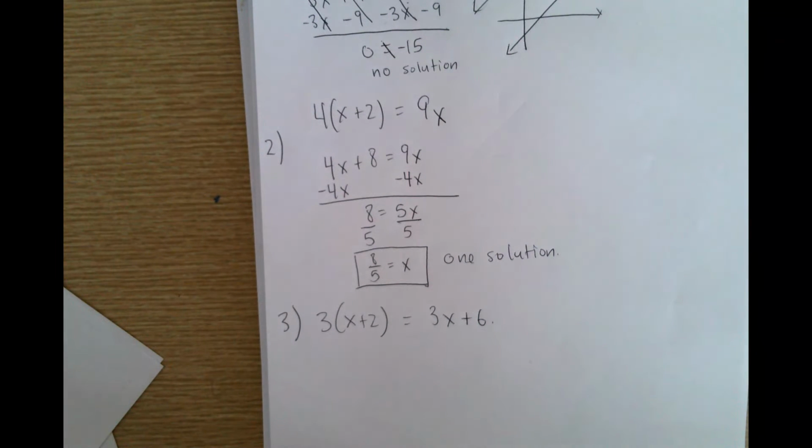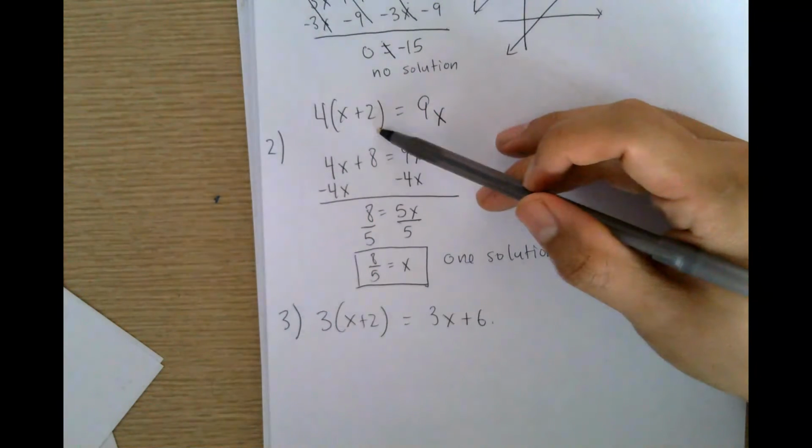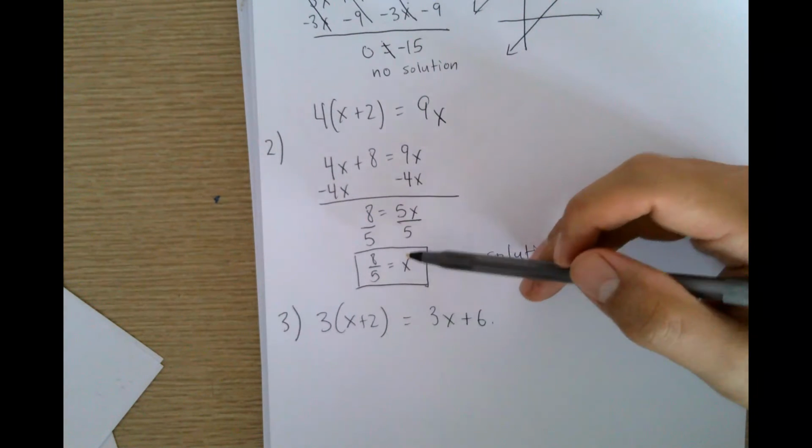We have one solution. So again, this is just practicing your algebraic skills, practicing can I distribute, can I subtract, can I divide.